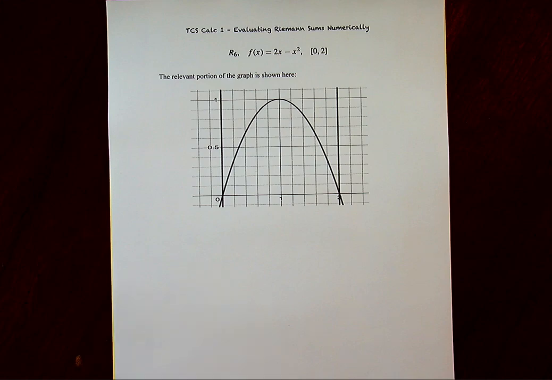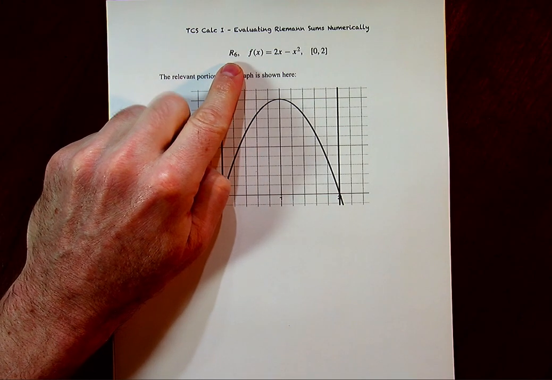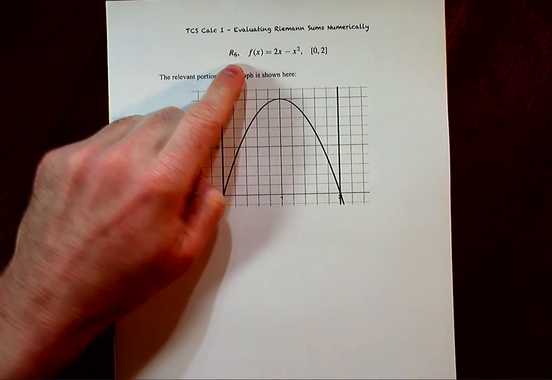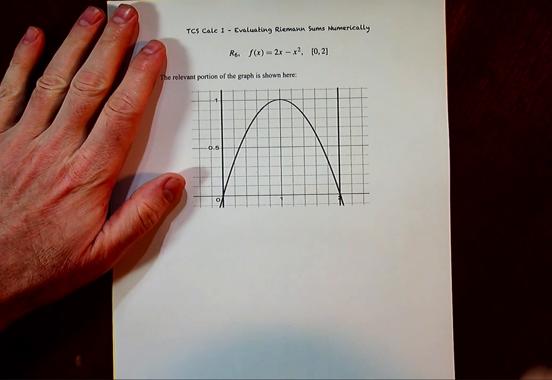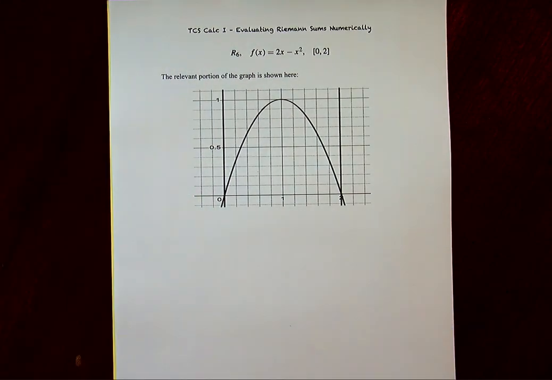So this one is very similar to the last one, except for on the same interval, instead of being an upward-facing parabola throughout the interval, it's a downward-facing parabola. But we're still looking, oh, in this one it's actually 6 subintervals. I actually didn't read that before. I'll tell you what, let's just, actually, yeah, let's go ahead and do it 6. That looks good.